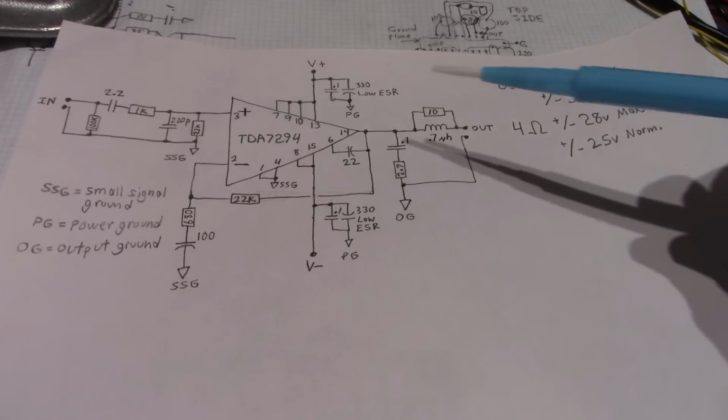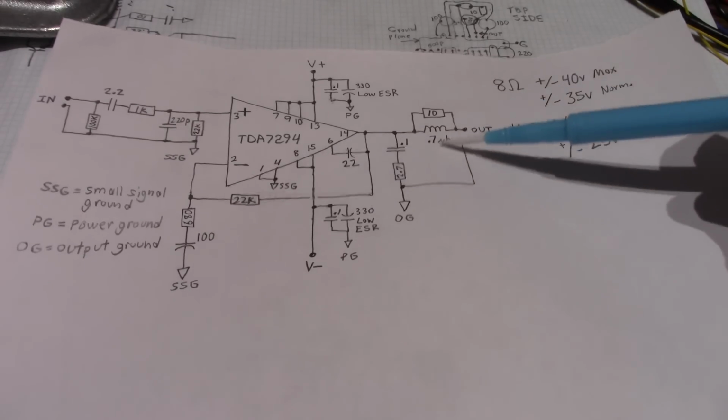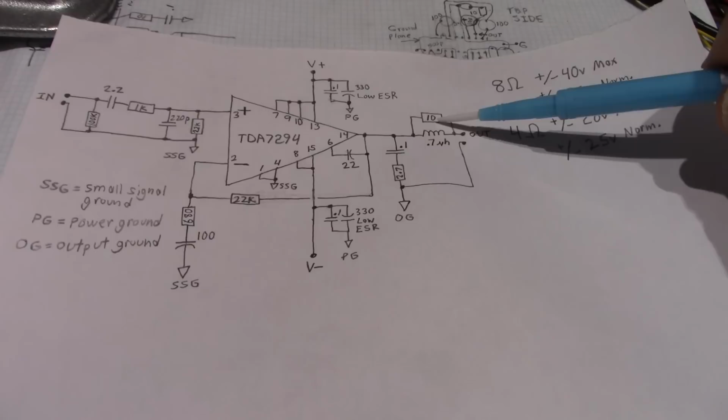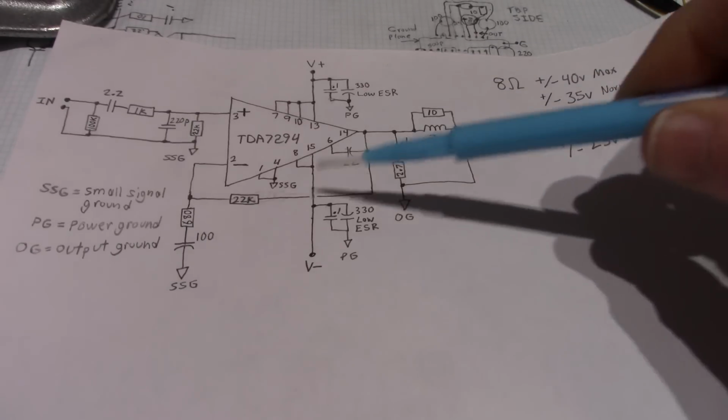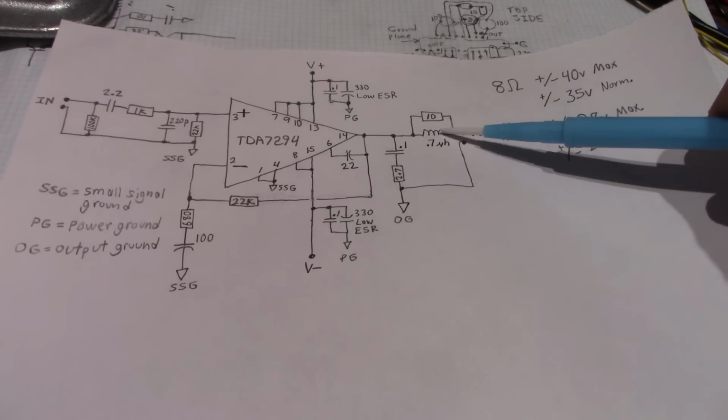Finally is the output network stability components. They say you can do without any of this stuff on the chip. However, my testing shows that's not necessarily true. You really should have the output coil and parallel resistor. So if the amp happens to drive any capacitive load, it's not going to break out into oscillation. Amplifiers do not like driving pure capacitive loads, such as a long run of speaker wire. It reduces its phase margin and it could make it oscillate. So having that coil is important.